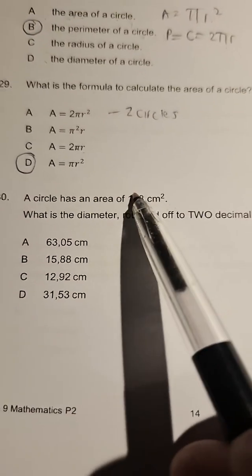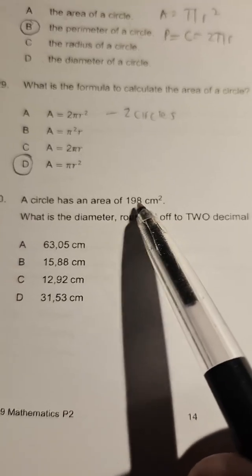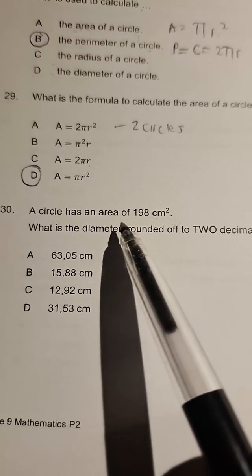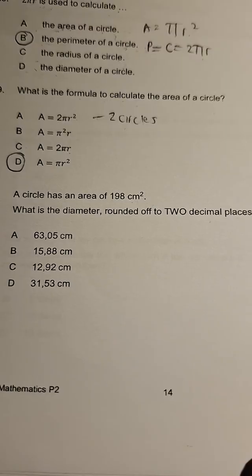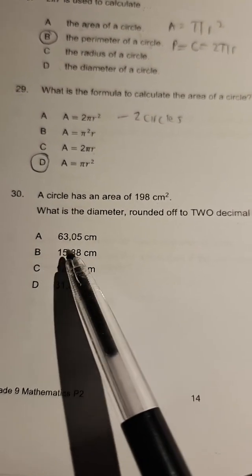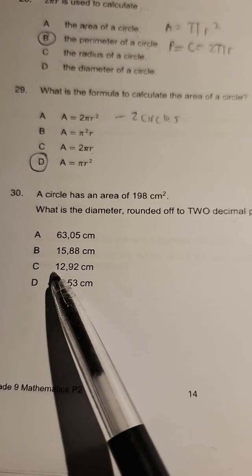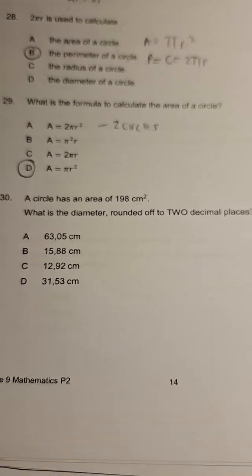A circle has an area of 198 centimeters squared. What is the diameter rounded off to 2 decimal places? Is it A, 63,05, B, 15,88, C, 12,92, or D, 31,53?